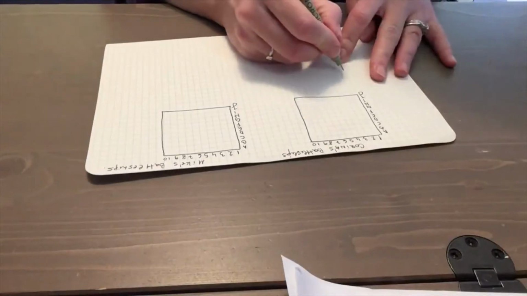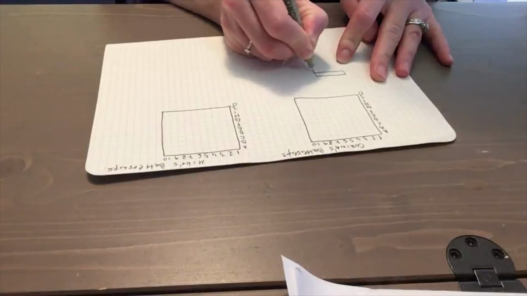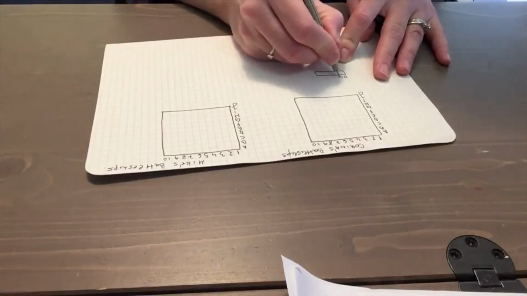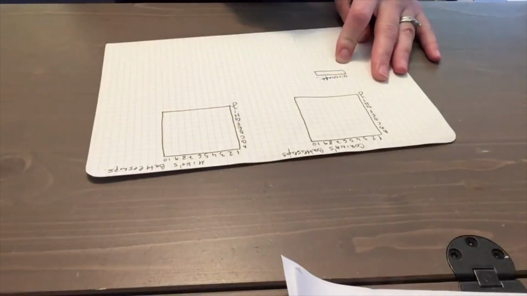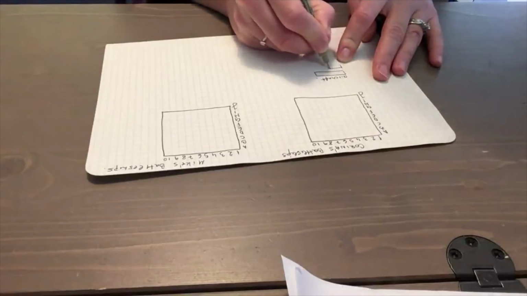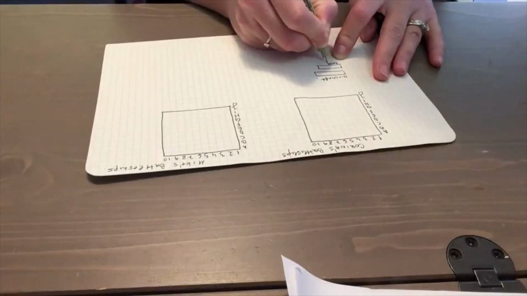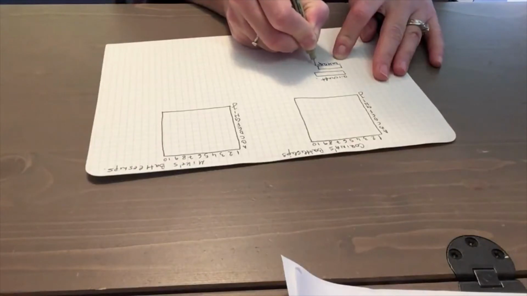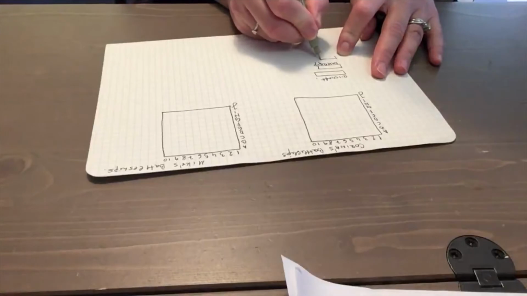One aircraft carrier, which has 5 squares, like this. So this is the aircraft carrier. Next, you have one battleship, which is 4 squares. So this is a battleship. Next, you have a cruiser, which is 3 squares.